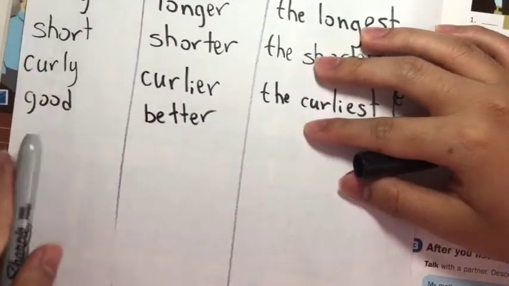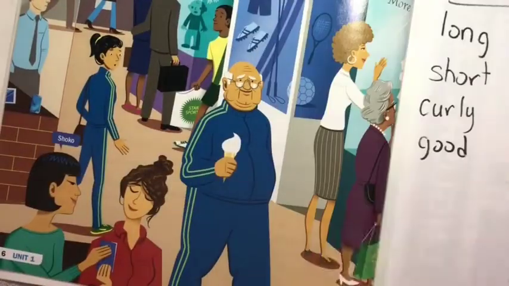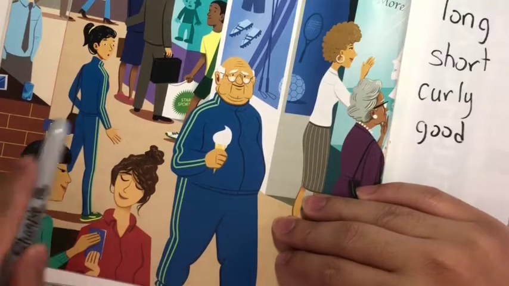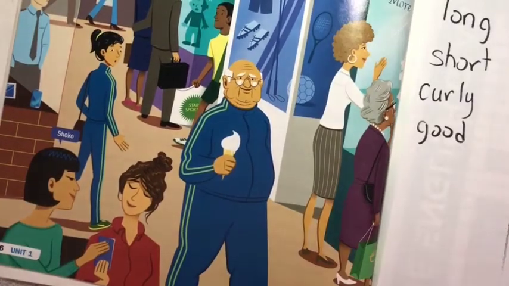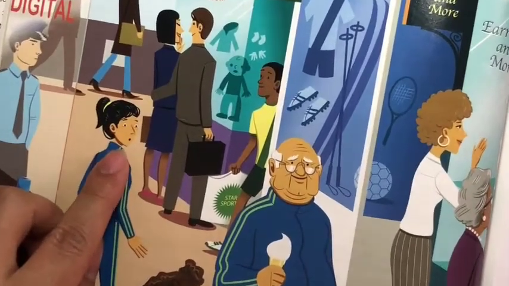So when we talk about one thing, we say good, but when we talk about two things, we say better. She's thinking, he's wearing the same outfit as me. Do I look better or does he look better in the outfit? Look at her face. It says everything. She's so surprised.